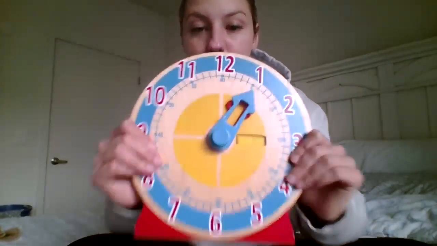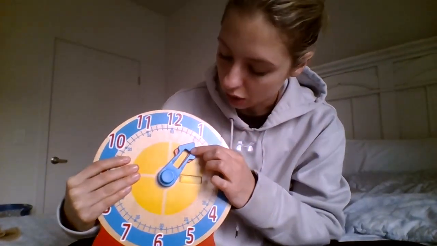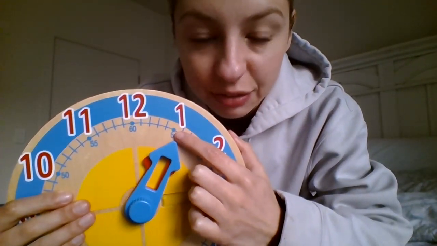You would see both of the hands on top of each other, because the hour hand is on the 1 for 1 o'clock, and the minutes are also pointing at the 1, but for the minutes the 1 actually means 5 minutes. It's the first marker for the minutes, so you should remember that 5 minutes have gone by.